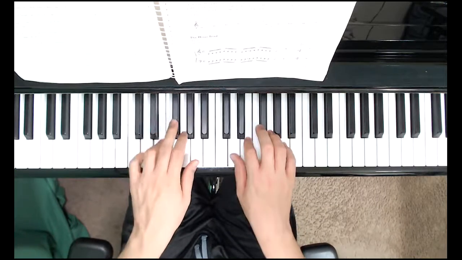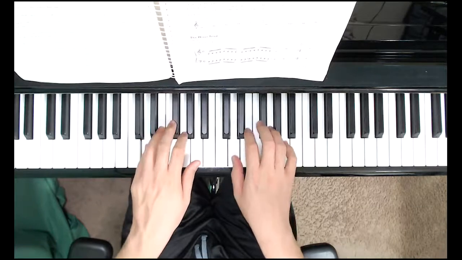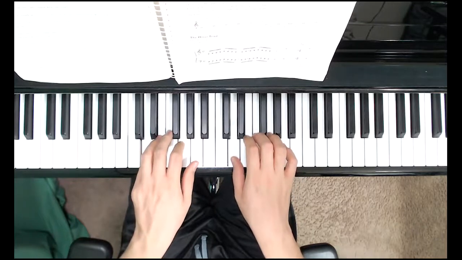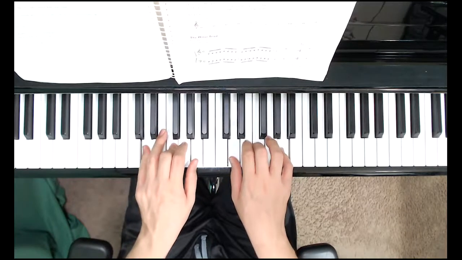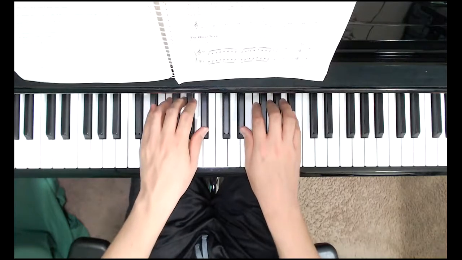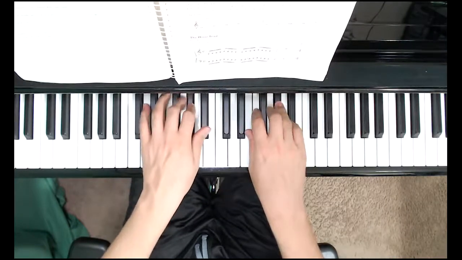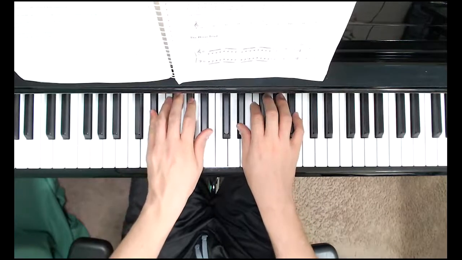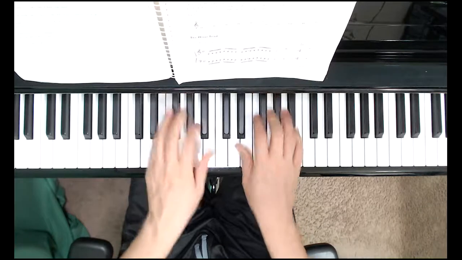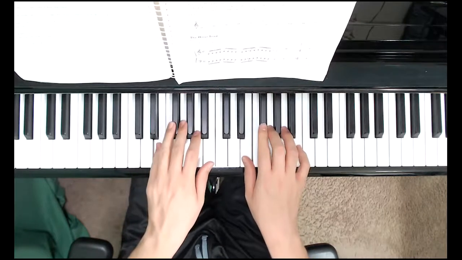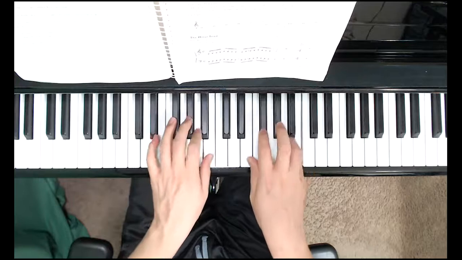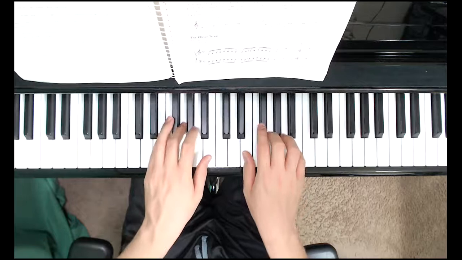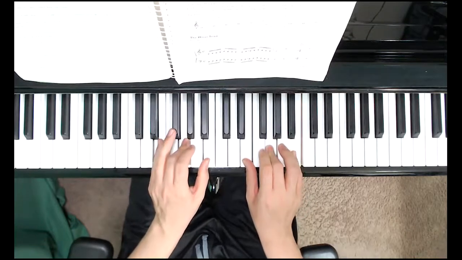D major. We should have already learned this one previously. D minor, all white keys. D sharp major or E flat. Just lowering that to G flat instead of G. All black keys. Then we have E major. This is a pentascale we should have already been working on. All white keys, E minor.